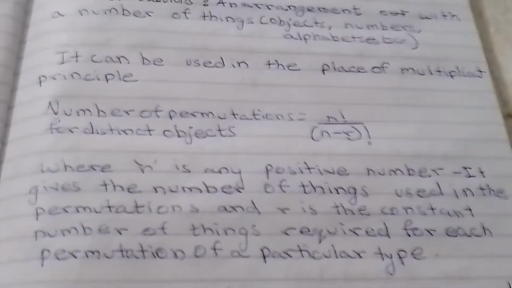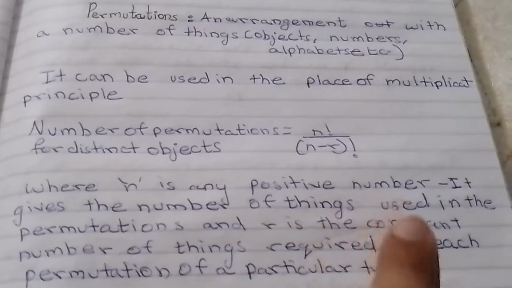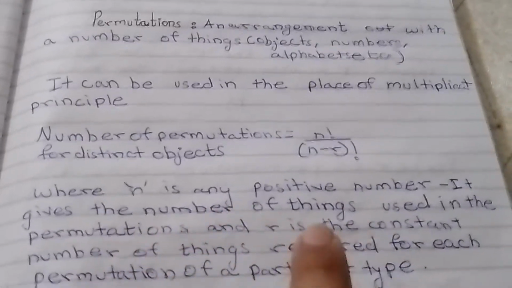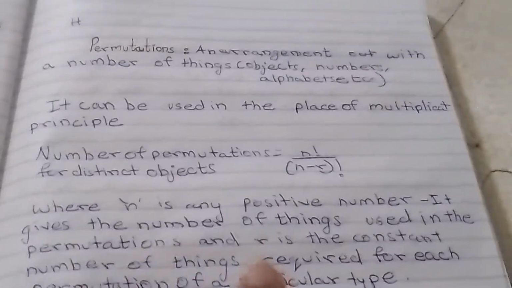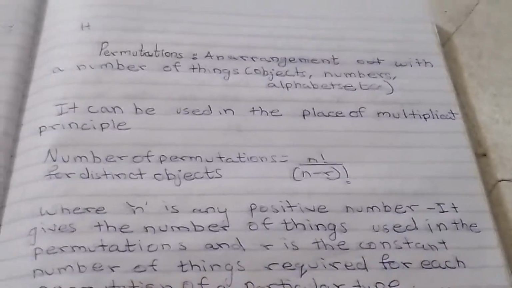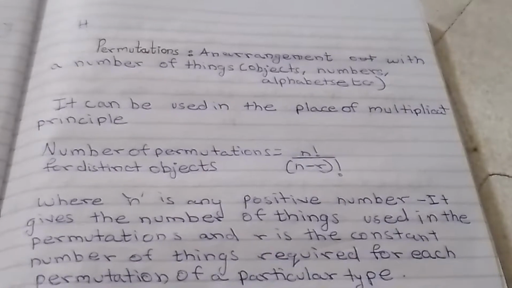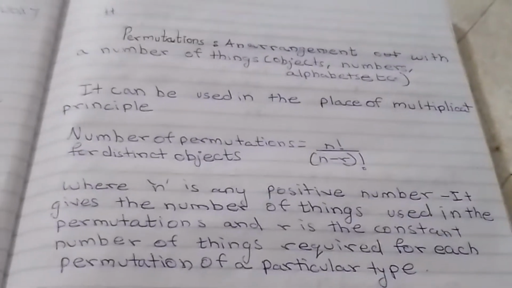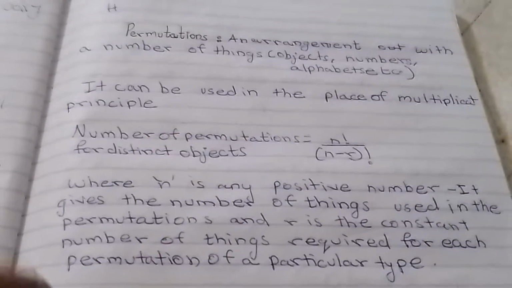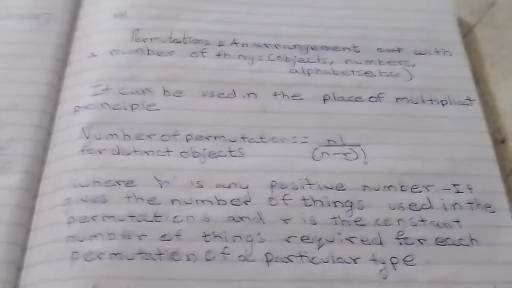So that means n is any positive number, right? It gives the number of things used in a permutation, and r is the constant number of things required for each permutation of a particular type. What they mean to say is both r and n are constant, right? For each permutation, r is constant and so is n.